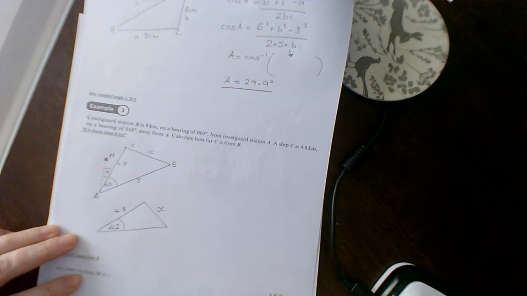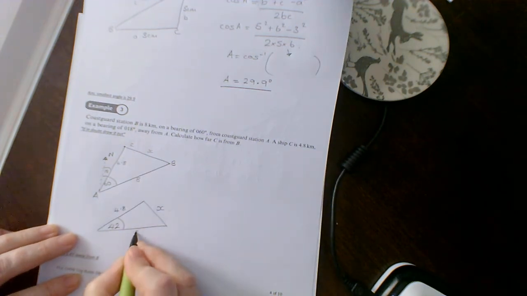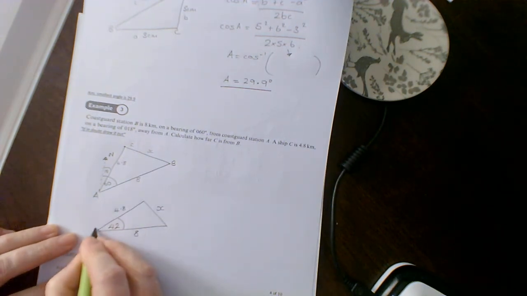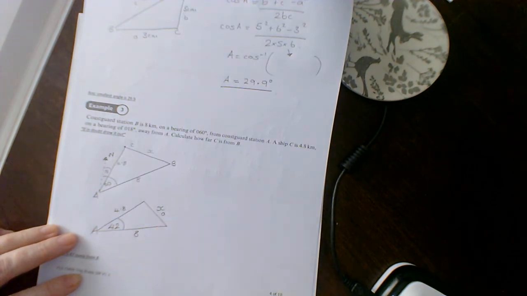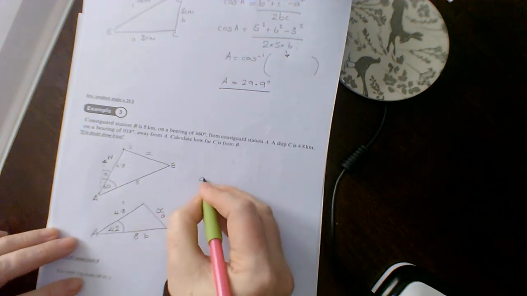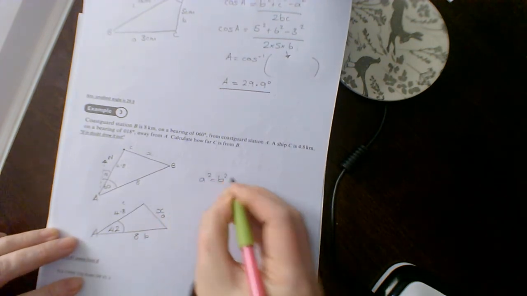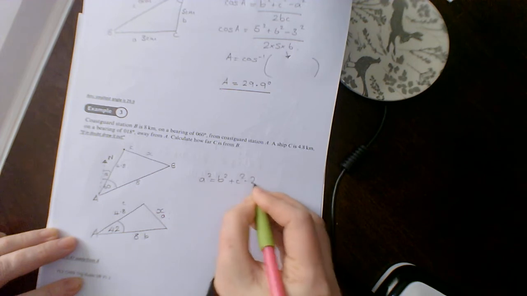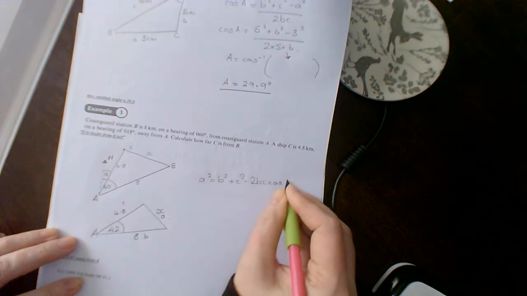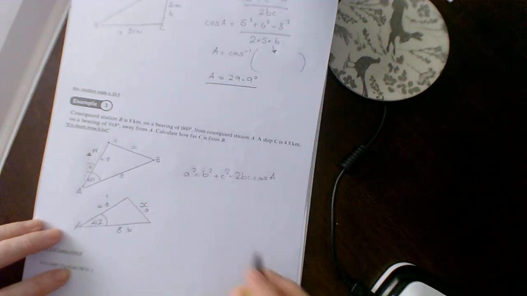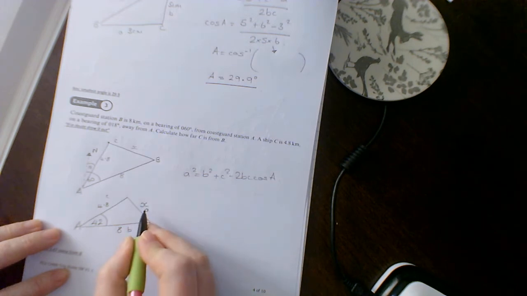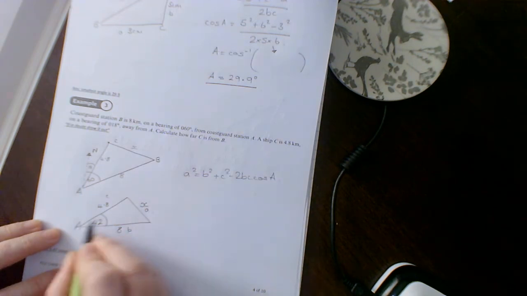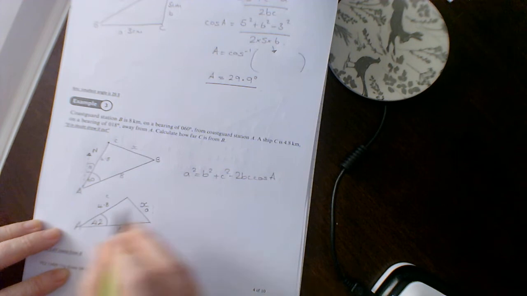That is the distance we are trying to find, and that is 8. So if we label it A, little a, and those would be B and C. If we put that into A squared equals B squared plus C squared minus 2BC cos A, we've got the information. So we put the A on these because that's what we are trying to find. It's easier than trying to rearrange it.